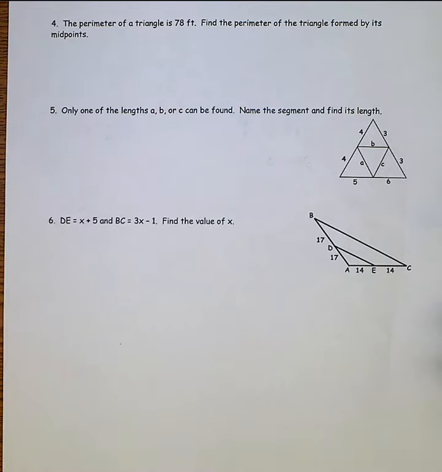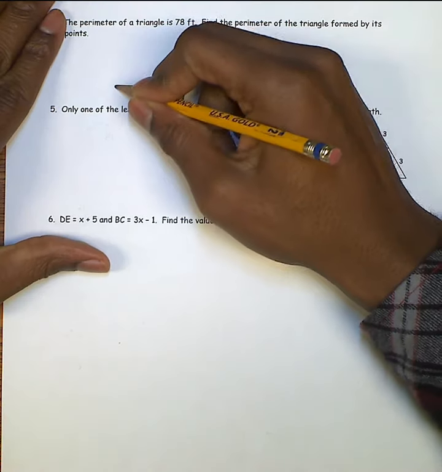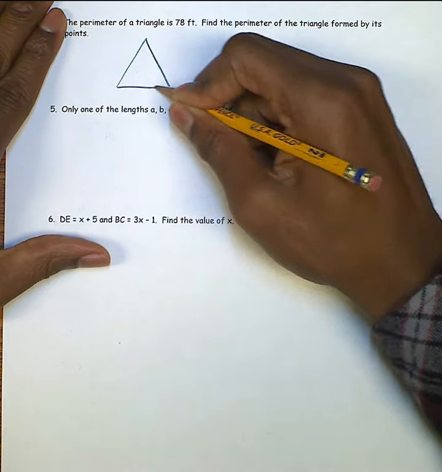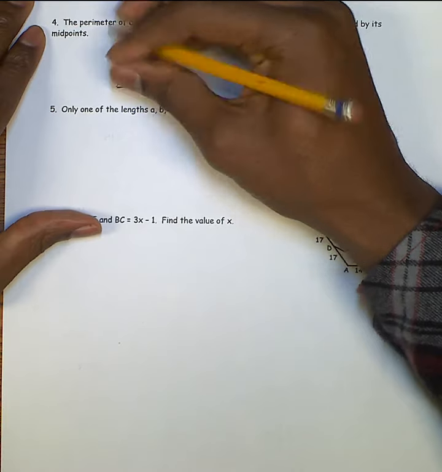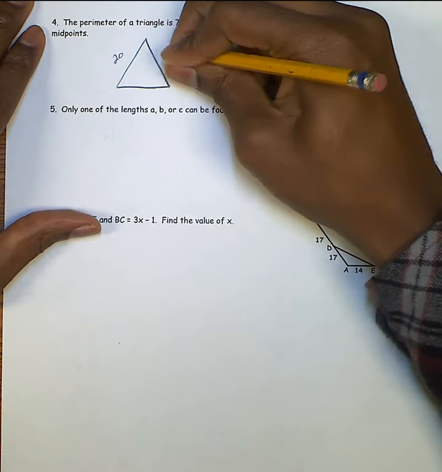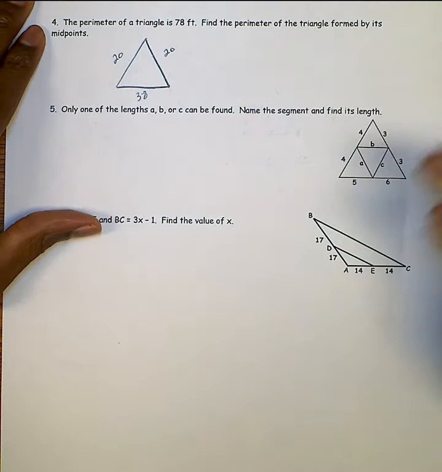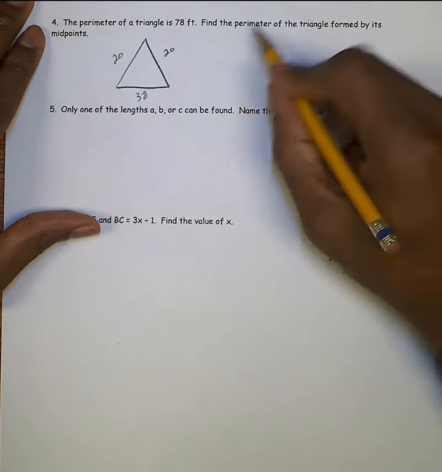Here we go. This is a thinker a little bit. It says the perimeter of a triangle is 78 feet. Find the perimeter of the triangle formed by its midpoints. A couple ways you can do this. I'll do this the long way and then the short way. Both of them aren't very long. If the perimeter of this triangle is 78 feet, I'm going to make a triangle that has that perimeter: 20, 20, 38. It doesn't have to be those side lengths, but I want a triangle that adds up to 78. They want me to find the perimeter of the triangle formed by its midpoints.